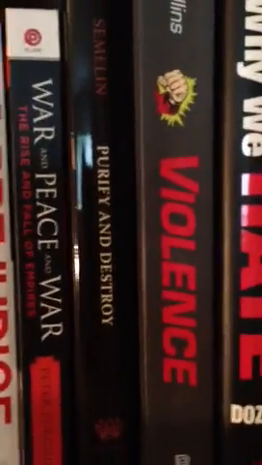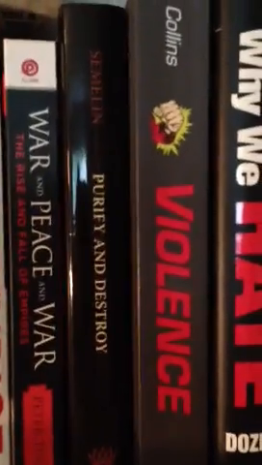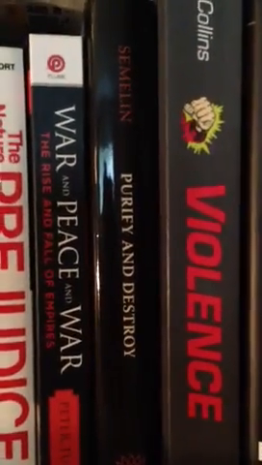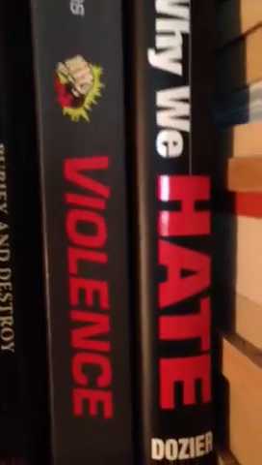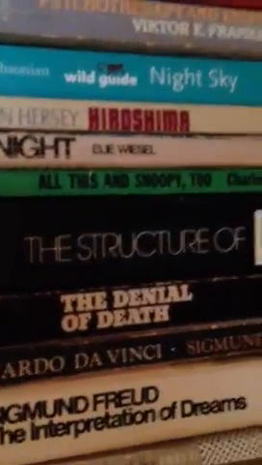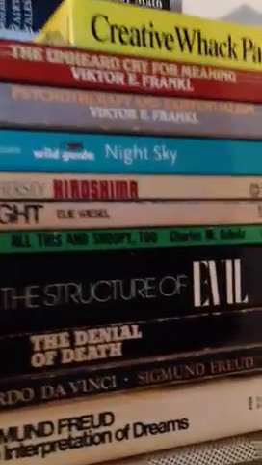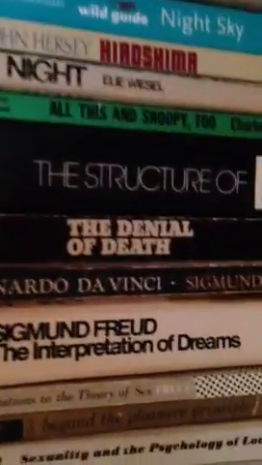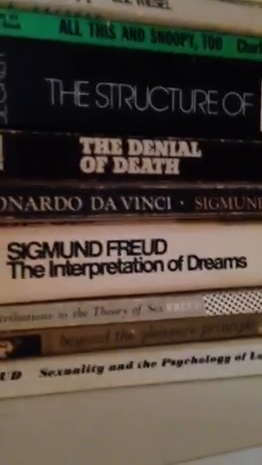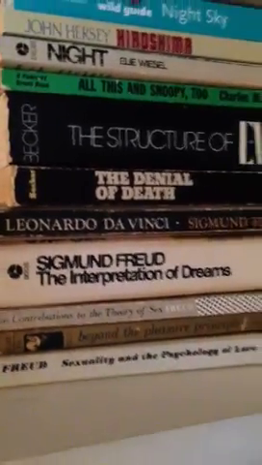There's Semelin's book, Purify and Destroy, that I mentioned, providing an excellent model for comparative analysis of genocides or massacres. There's Why We Hate, Dozier's. There's some other paperbacks I have, I think, just taking space there. Some Freud, actually, and there has been some psychoanalytic writings on genocides.